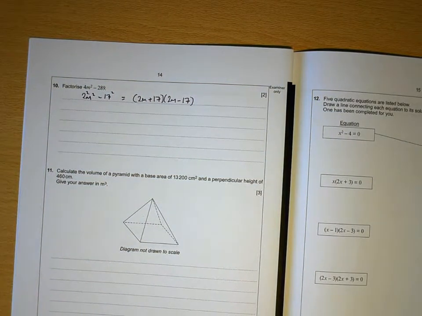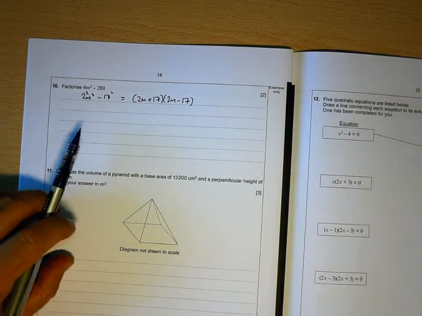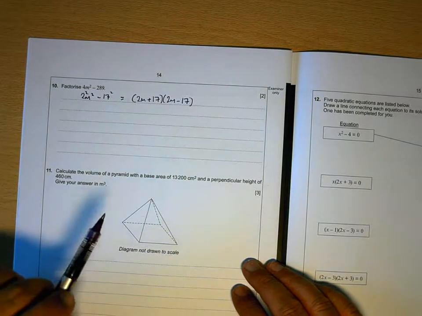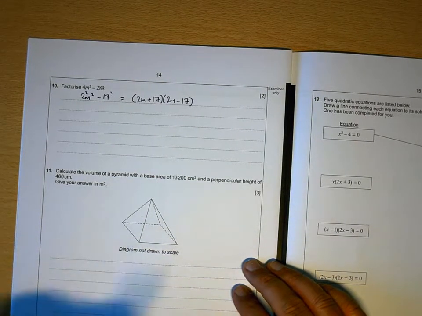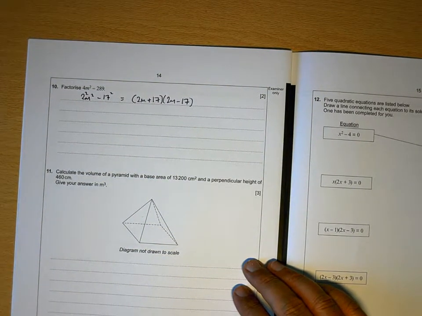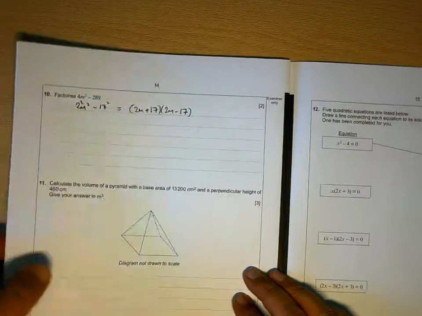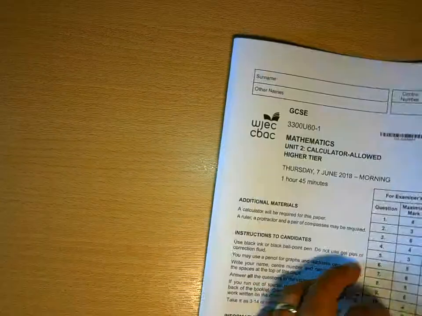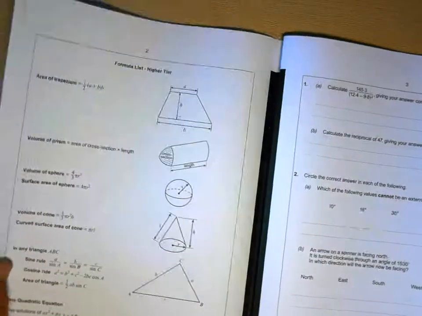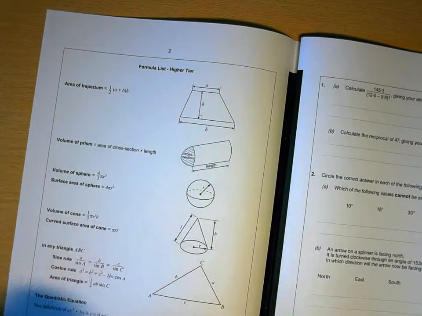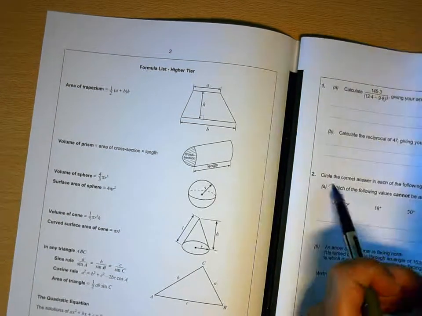Question 11. Calculate the volume of a pyramid with a base area of 13,200 square centimetres and a perpendicular height of 460 centimetres. Volume of the pyramid, I'm pretty sure you're not given. Let's just check. No, nothing there for the volume of a pyramid.